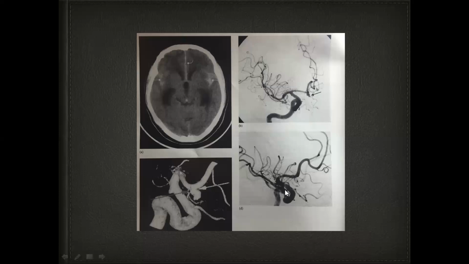You can see after coil embolization, there's no more aneurysm, but the vessel is preserved. This is the ideal treatment to obliterate the aneurysm lumen without hurting or damaging the normal vessel, preserving the flow into the vessel.